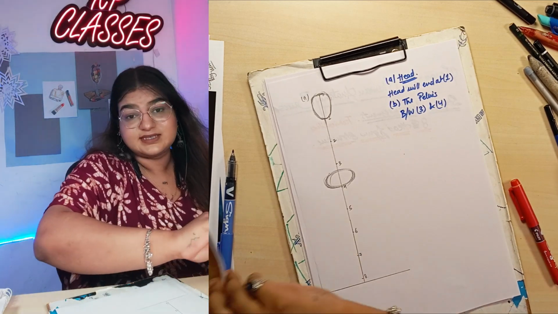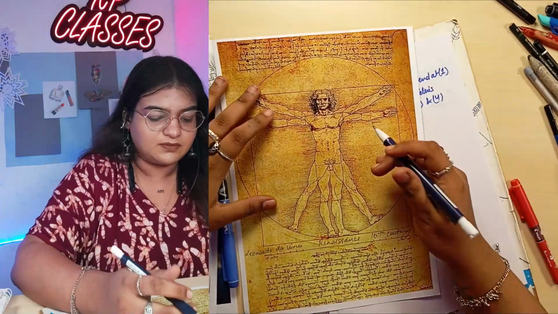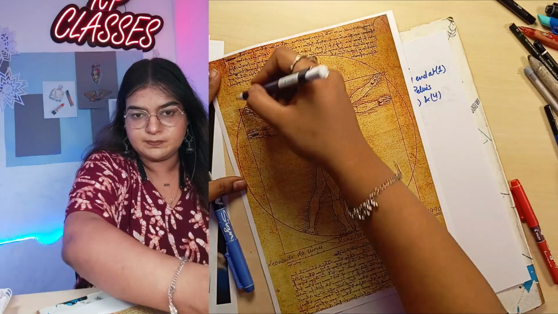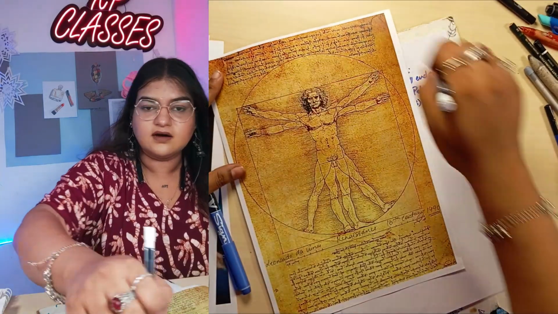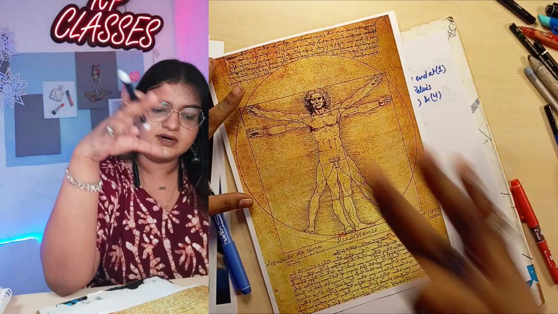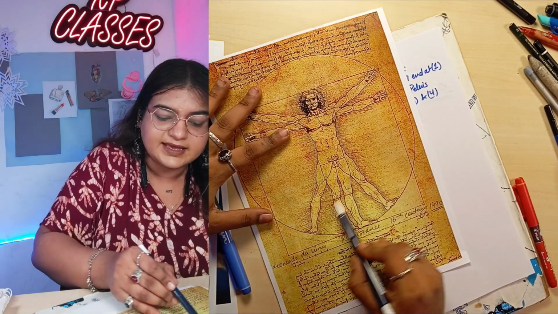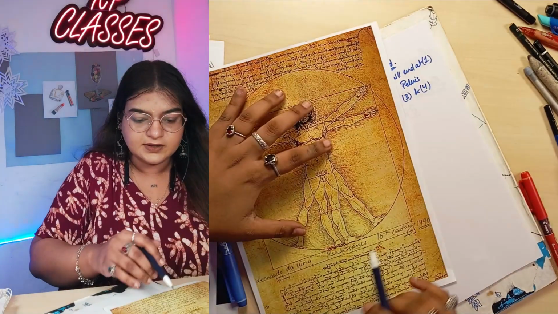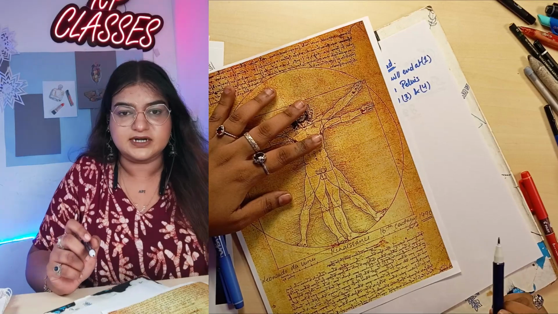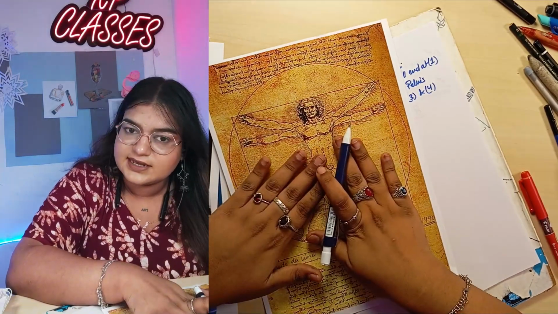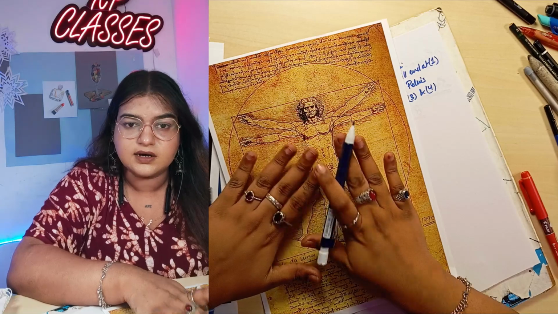For example, Leonardo da Vinci created the square shape, and then a circle, and then put the figure inside it using different angles. If you focus on the legs as well, he also took it from a different angle and perspective, so that using this figure, one can make a very aesthetically accurate human figure.